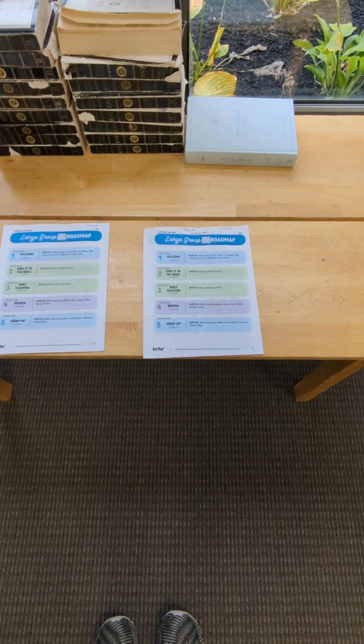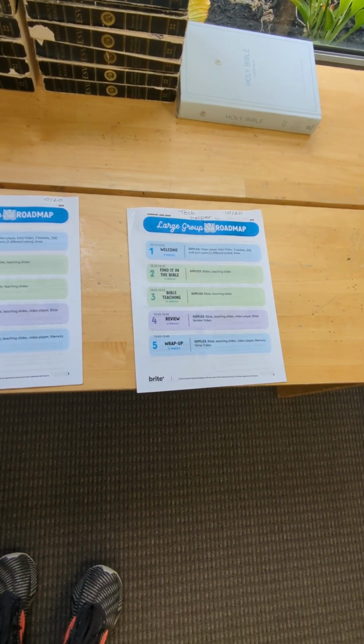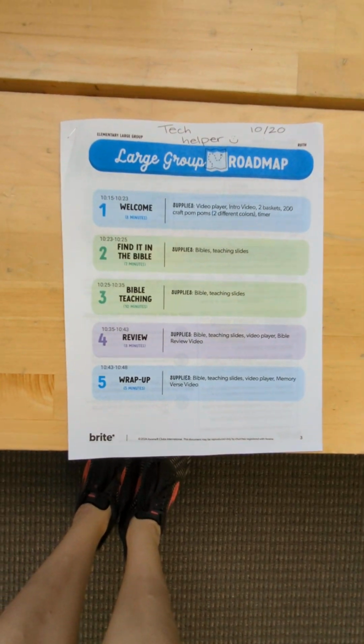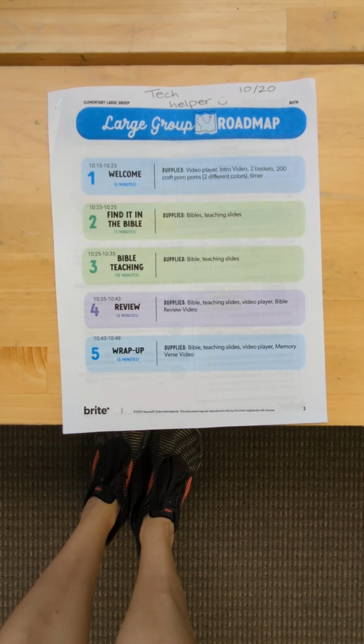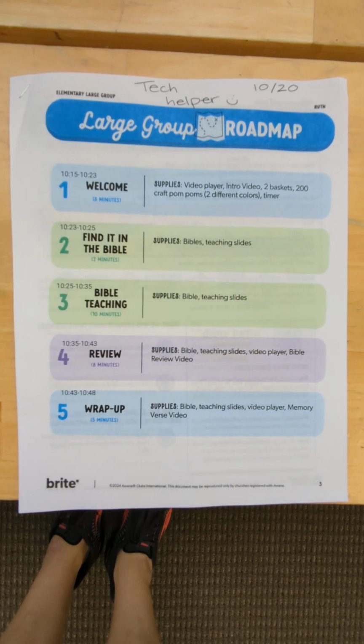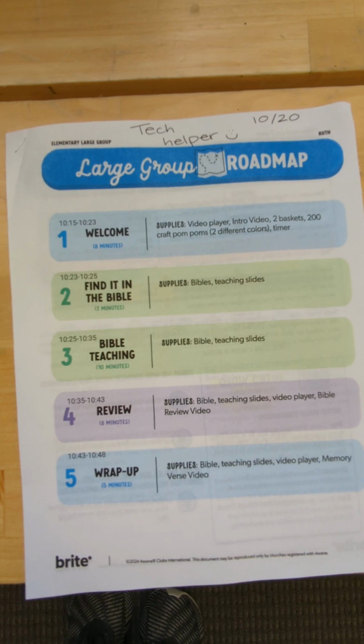Okay, last but not least, we have our large group teachers. So large group teachers, this week we're doing the story of Ruth. There are 3 copies of your lesson plan because one of them is for your tech helper that you will talk about during your huddle in the morning. One of the people who is not doing large group teaching can be in charge of moving those slides so that the teachers don't have to worry about doing that.